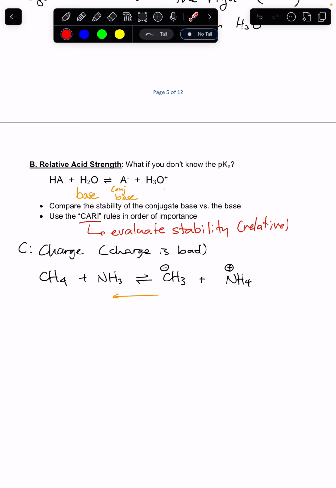One of the ways we could pick up on that, without knowing the pKb of this base versus that base, is this guy has a negative charge, whereas this doesn't. So this is much more unstable or reactive, right? Maybe I'll write that here.